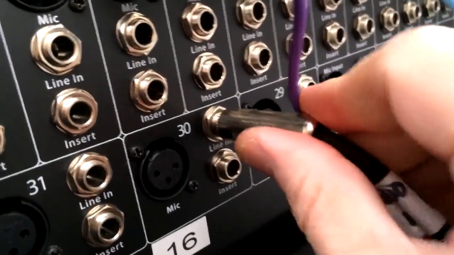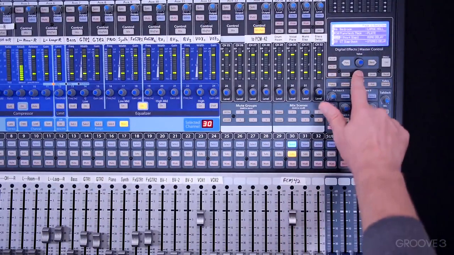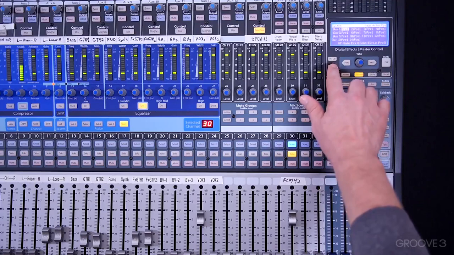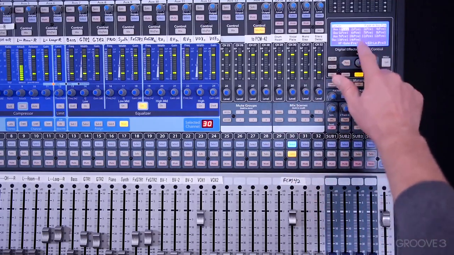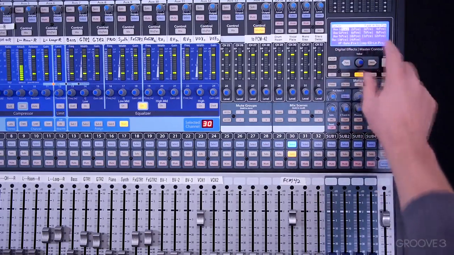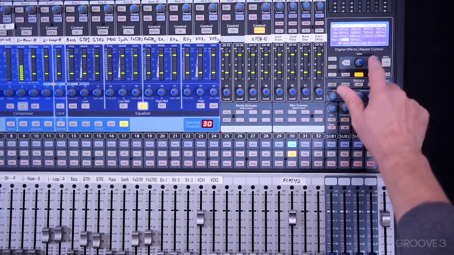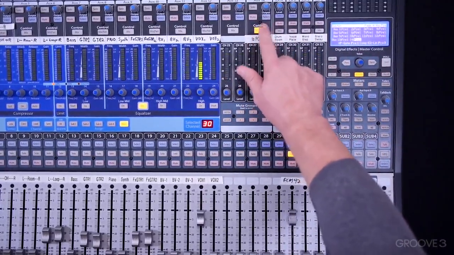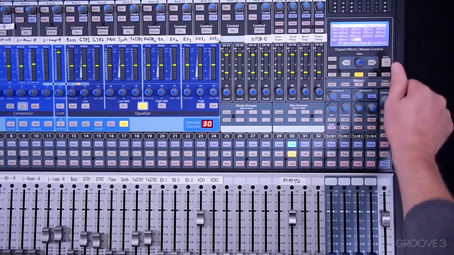Now the thing about effects is typically you want them to be post-fader, unlike your monitors. So if we go over to the system and we page down right here to this page, this allows you to set pre and post. Now normally you use pre for monitors, but normally we'd use post for effects. So I'm patched into output number 14 for this PCM42, so I'm going to change this one here to post.